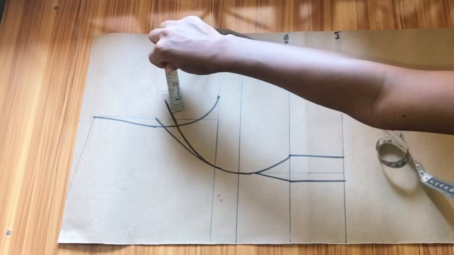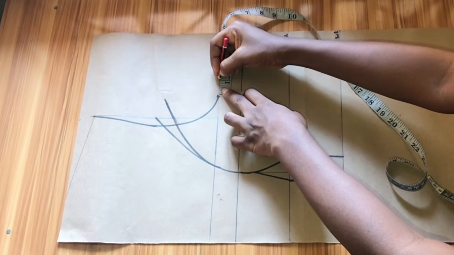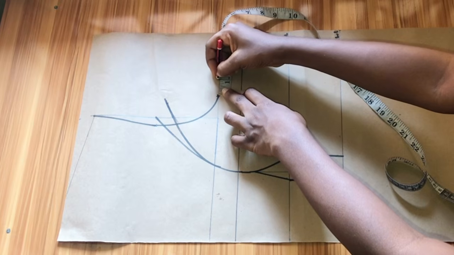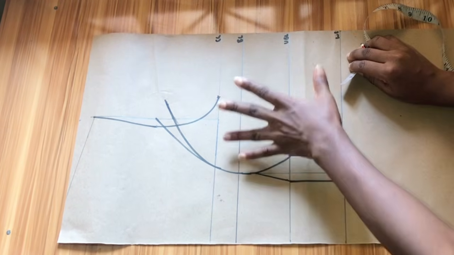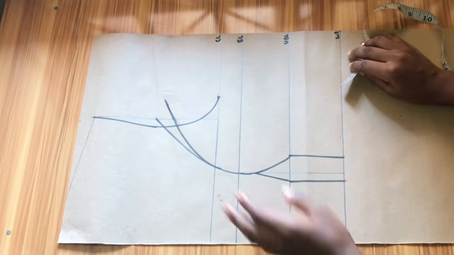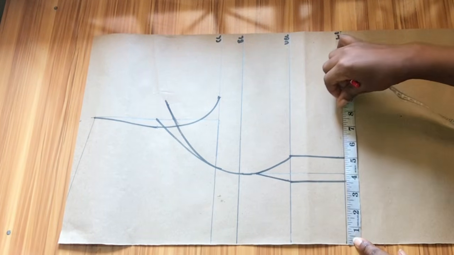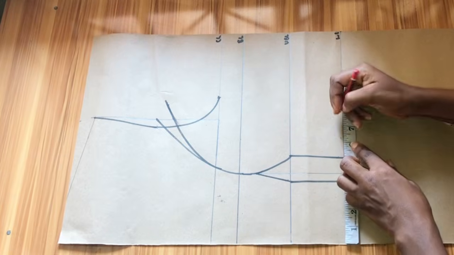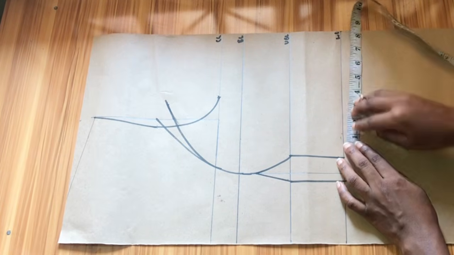Next thing I'll do is, since we already have the bust circumference divided by 4 on the chest line, I'll replace the dart of 1 inch. That is the dart that I have in between the bustier area. It is 1 inch. I went ahead to replace it. So on the waistline, I'll place my waist circumference divided by 4, and I'll replace the 1.5 inches dart that I have on the waistline.